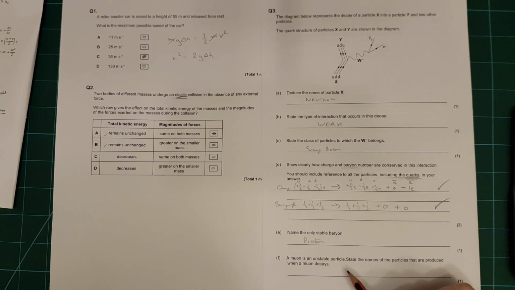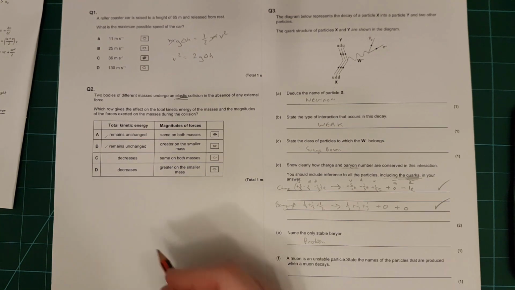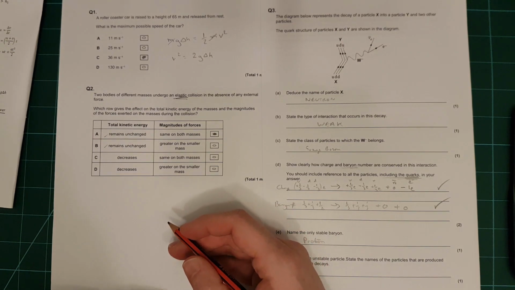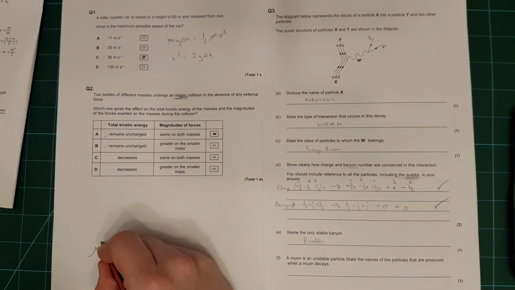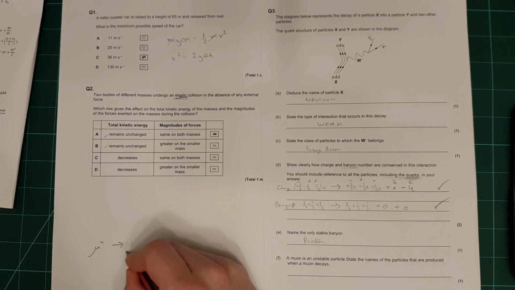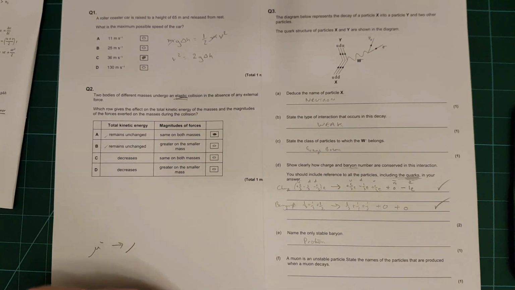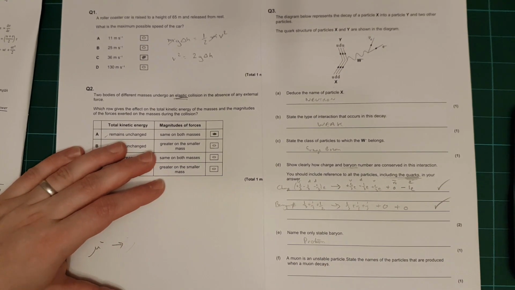A muon is an unstable particle. State the names of the particles that are produced when a muon decays. Well, let's just write the decay of a muon over here. So we have a muon goes to an electron.